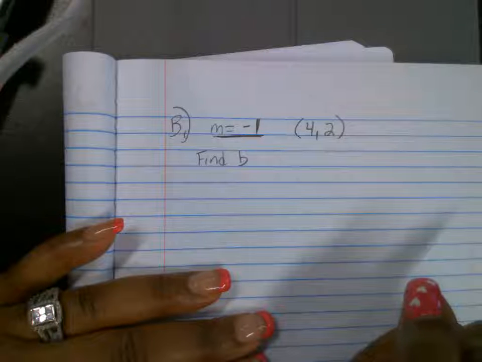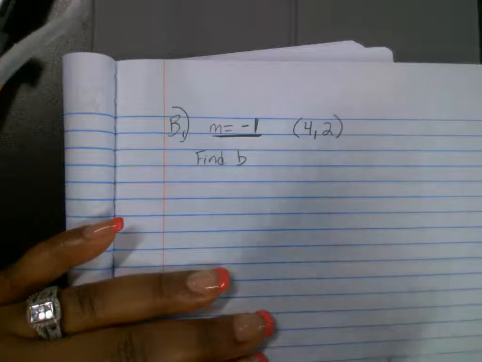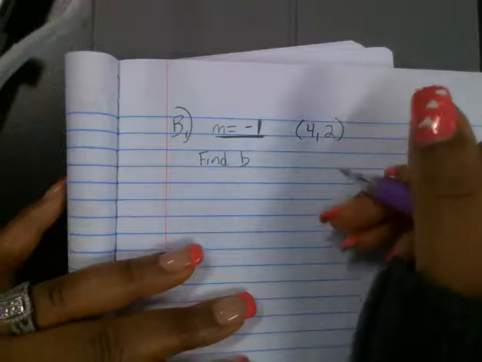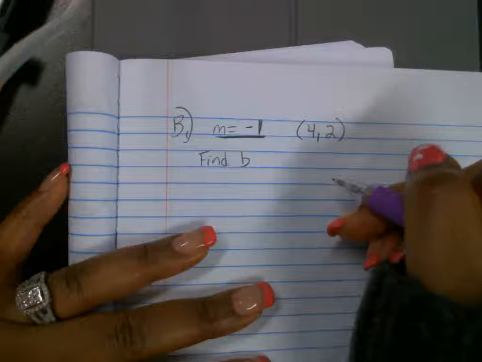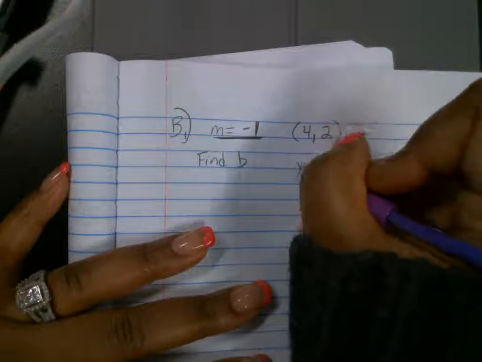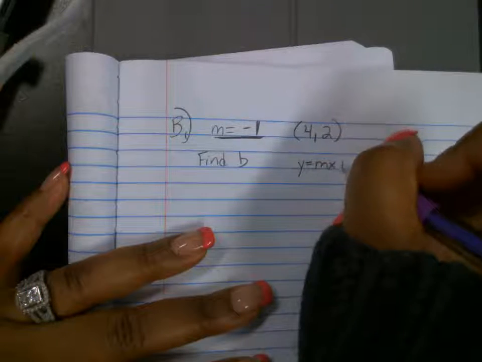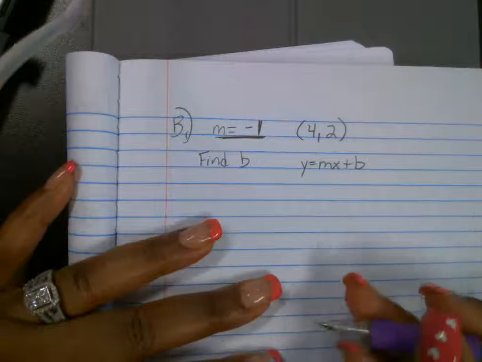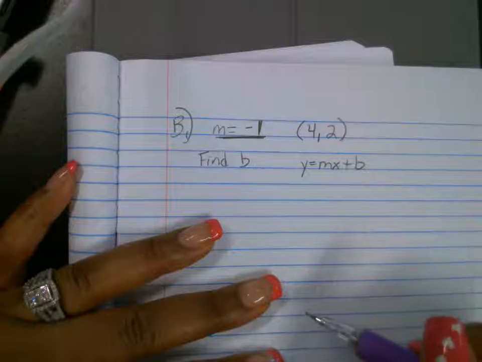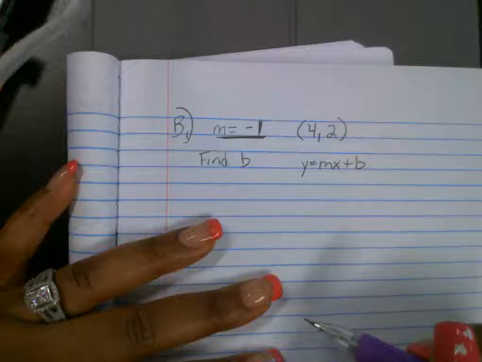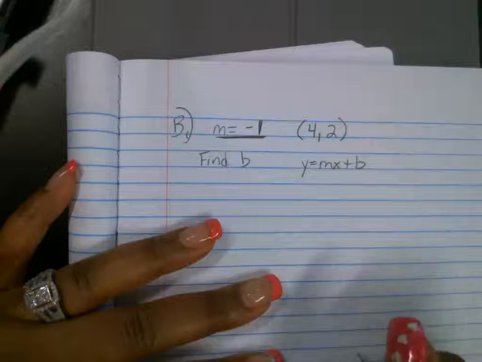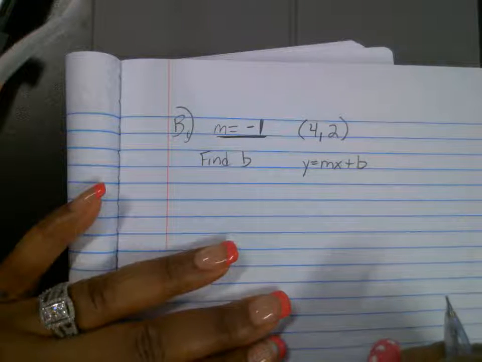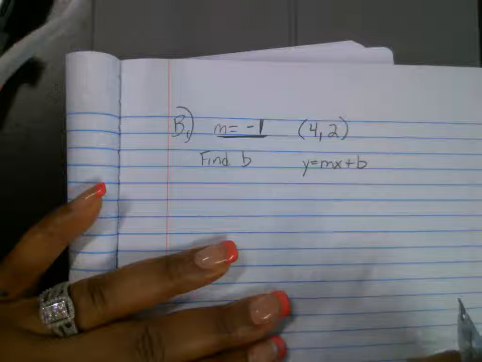In order to find b, we do the same thing that we did before. You're going to use the slope-intercept form. What's the slope-intercept form? Very good. Kylie, sit up, please. Make sure you write this down so you'll have it, okay? Because this part is a grade. This is a notebook grade, okay?